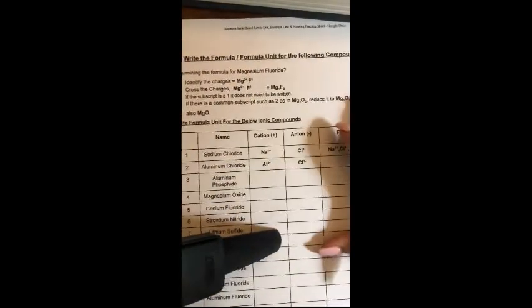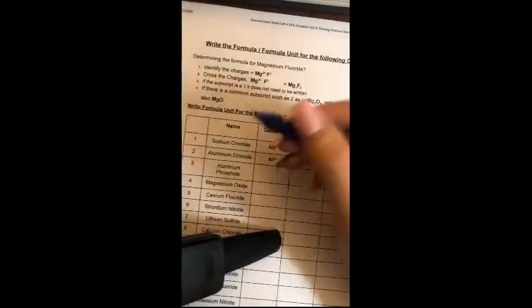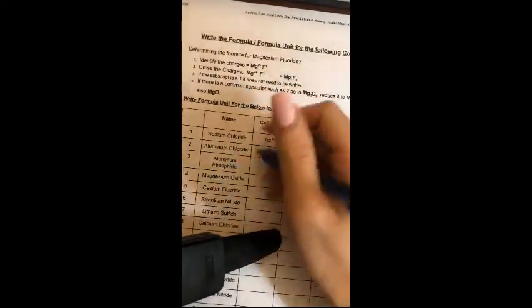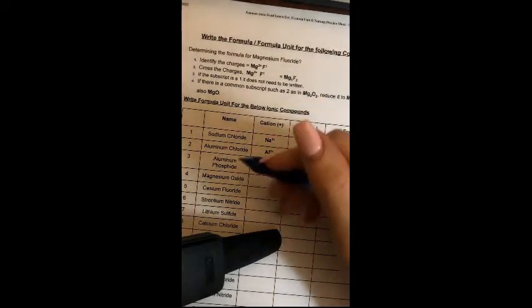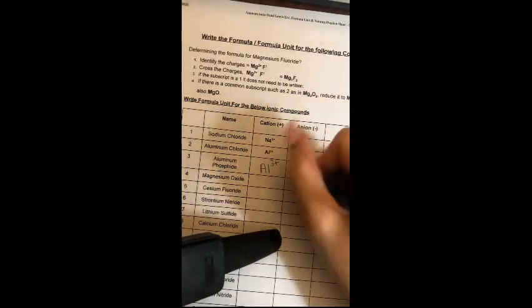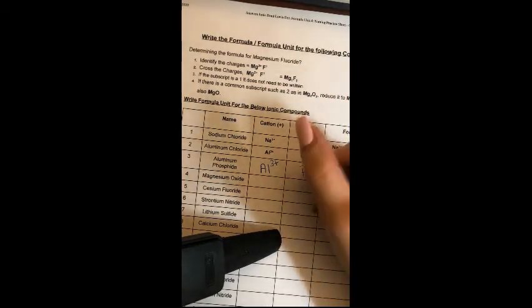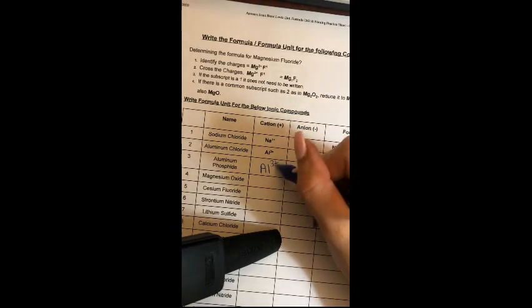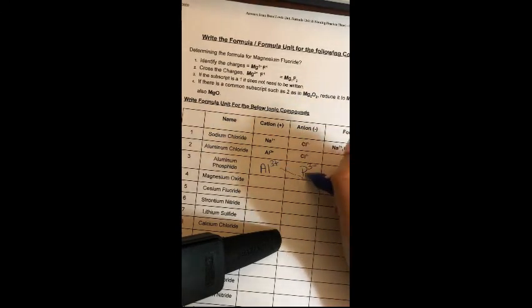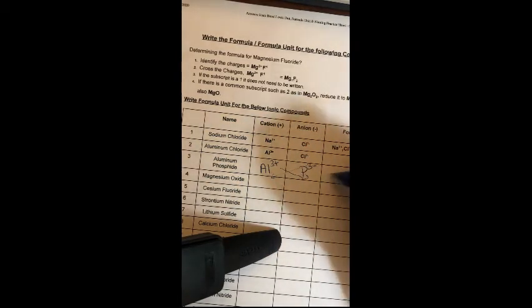Okay, now we'll work on the sheet. So number 3, aluminum, so is Al, and then phosphide is phosphorus, which is 3 minus. Okay, so I'm crossing them over. So this is going here, this is going here for the formula.